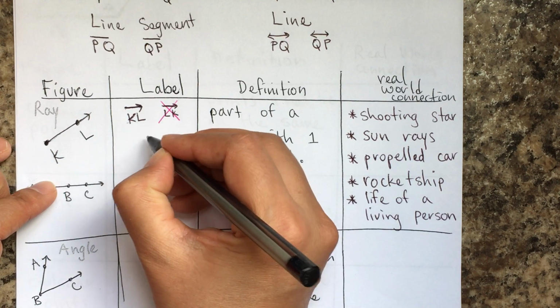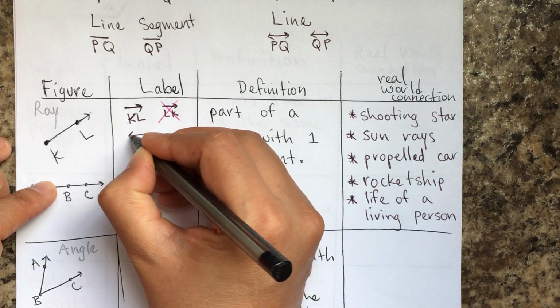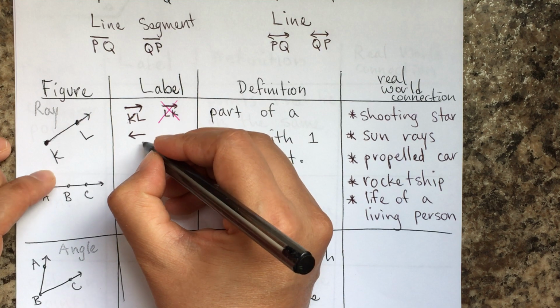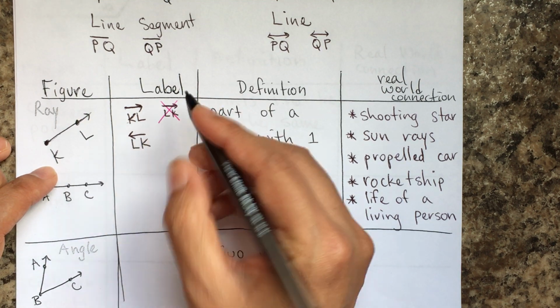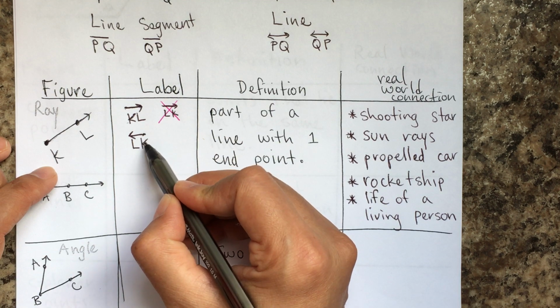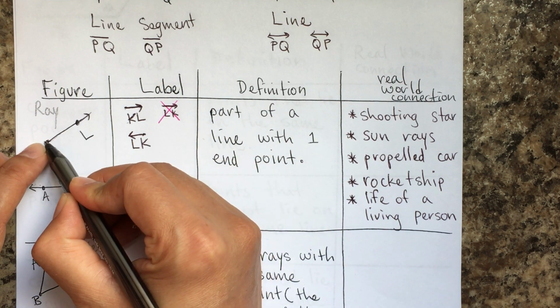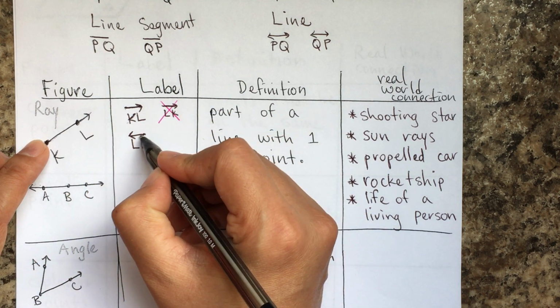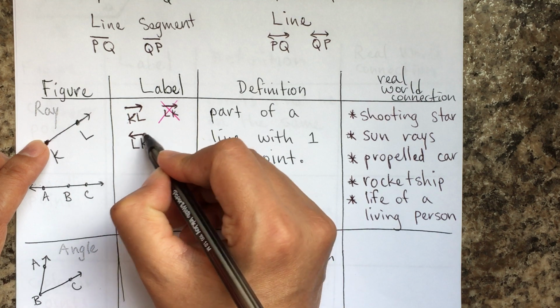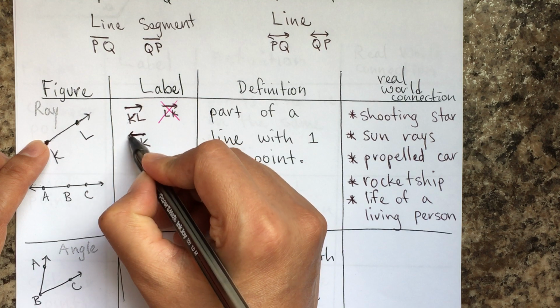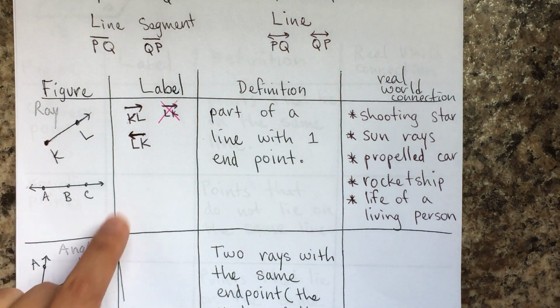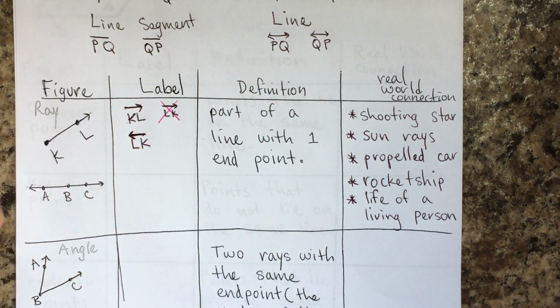However, we can say, although not very often used or not used in many books, it's something like this. It means that the beginning is on K and then it continues towards L. Okay, again, this notation or label would not appear very often. Okay, this is the one that we use.